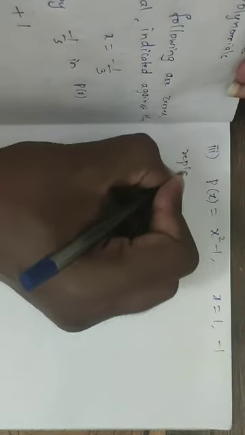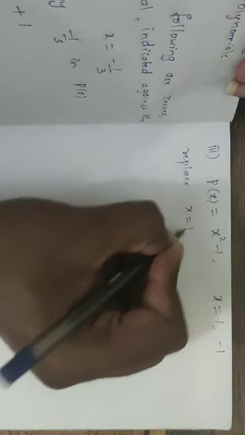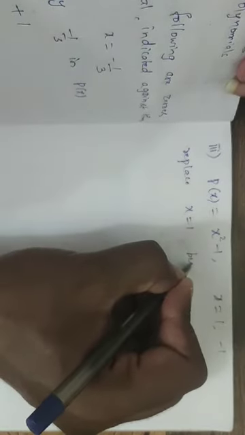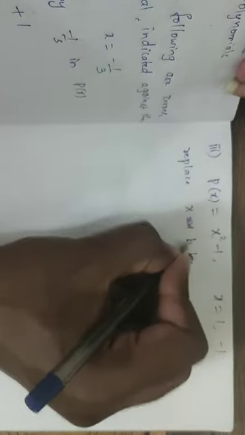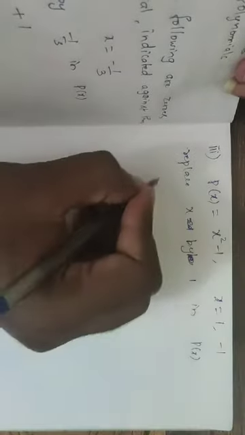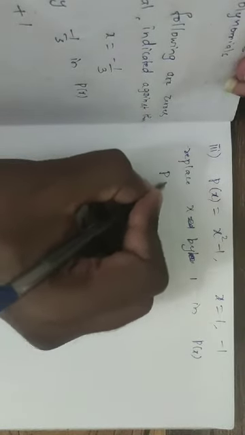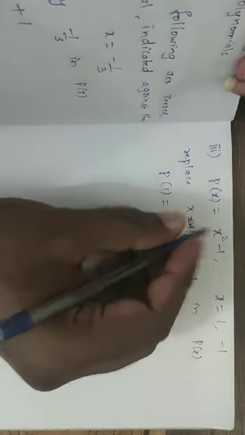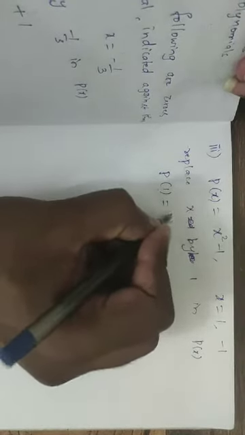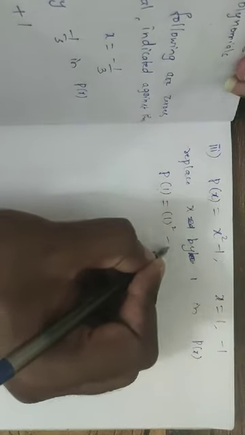Replace x by 1 in p of x. So in the place of x I need to substitute 1. So 1, I have a square as it is, then minus 1.